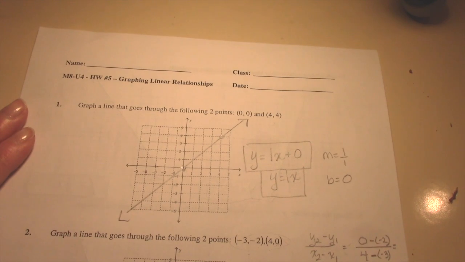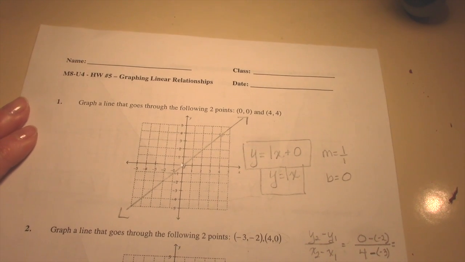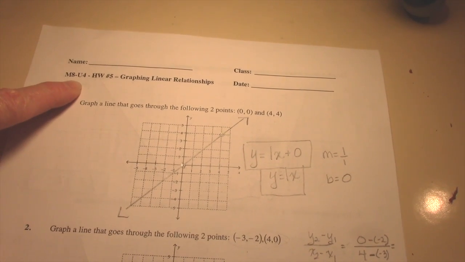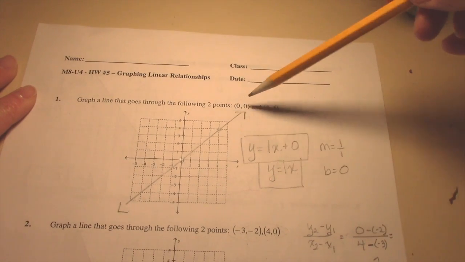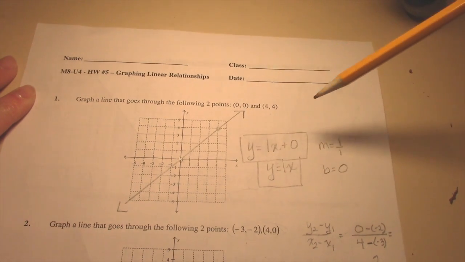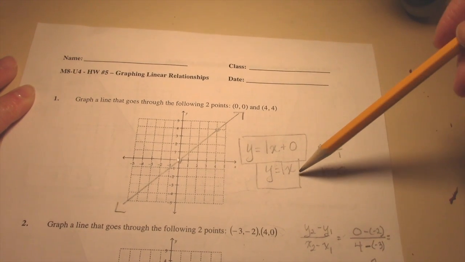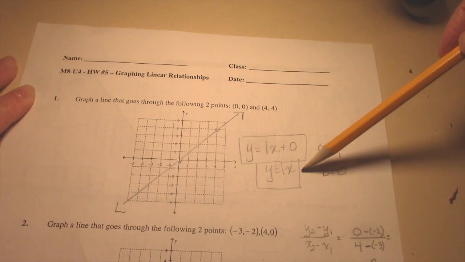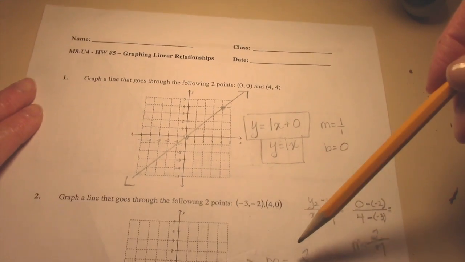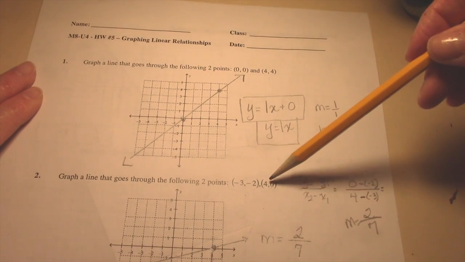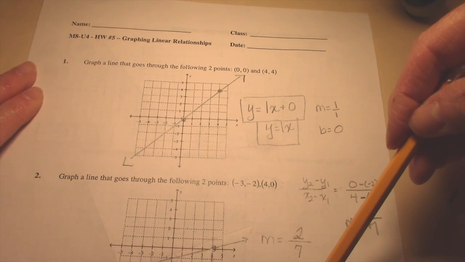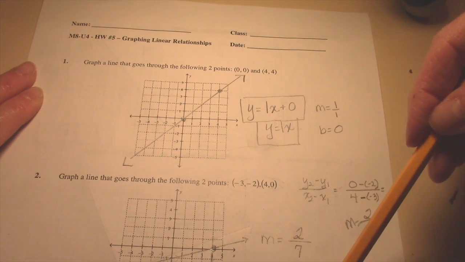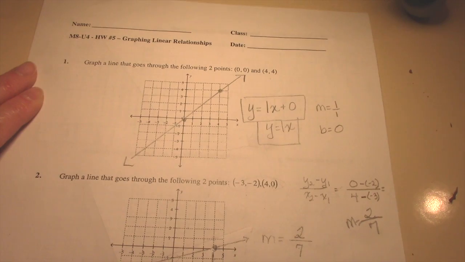Okay, this is the homework from Unit 4, homework number 5, graphing the linear relationships. If I graph these 2 points, here they are, I connected the dots. I went ahead and made the equation. Oh, I think we might have done this one. Same with this one. We did this one, right? Graphed the 2 points. I figured out the slope, and I tried to estimate the equation. The y-intercept wasn't 100% accurate.